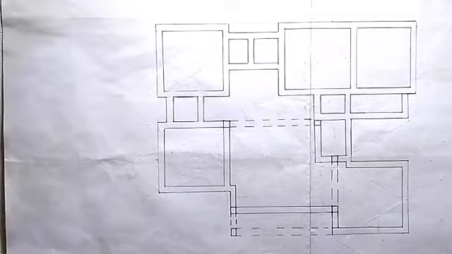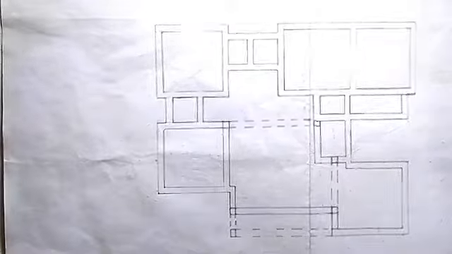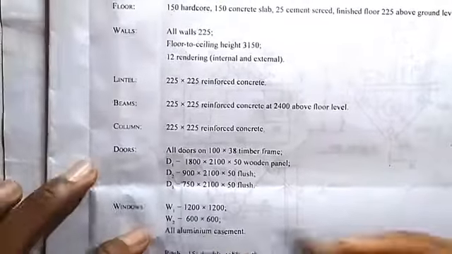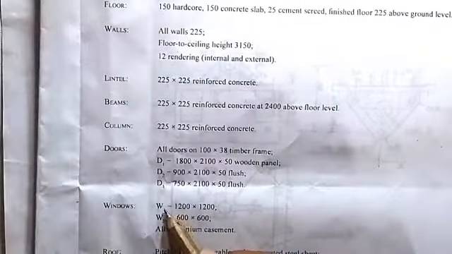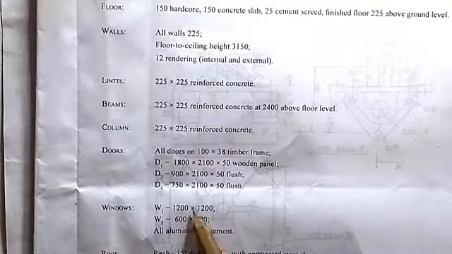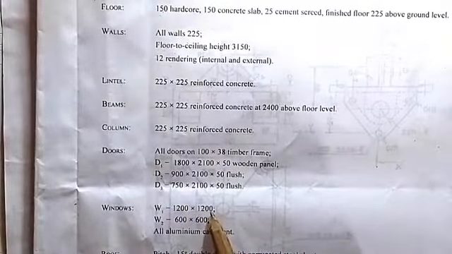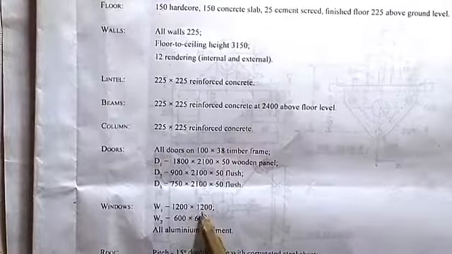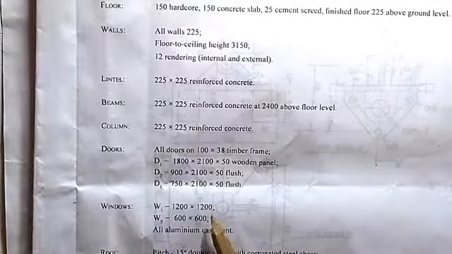So for our window, the specification: for W1 we're having 1200 times 1200. So this is for the height and this is for the width, and we are making use of only the width, so we take the width. W1 is 1200, W2 is 600, all aluminium casement.